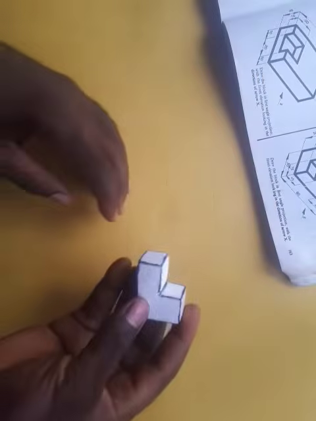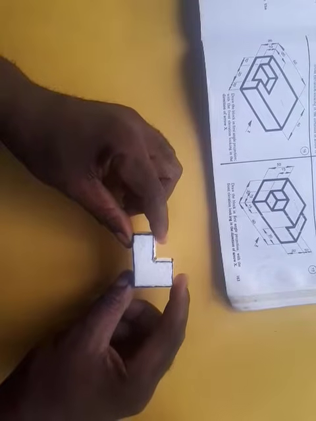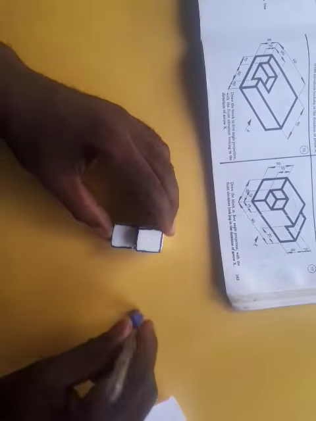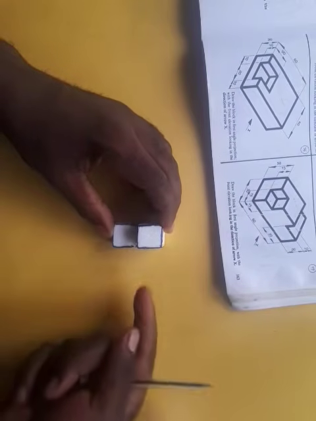Now this is the model. This front elevation here, this is what you'll be seeing. This is the L-shaped block. Now you're standing here. This is your position, and you are viewing from here. What would you be seeing?